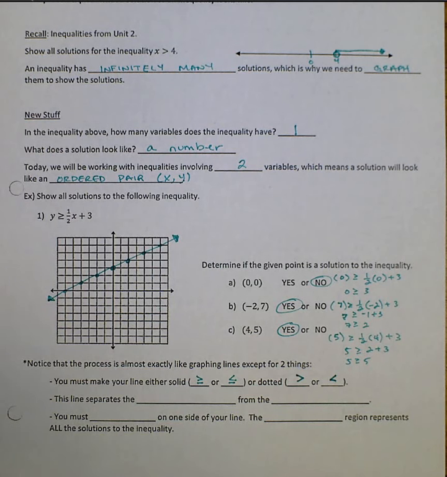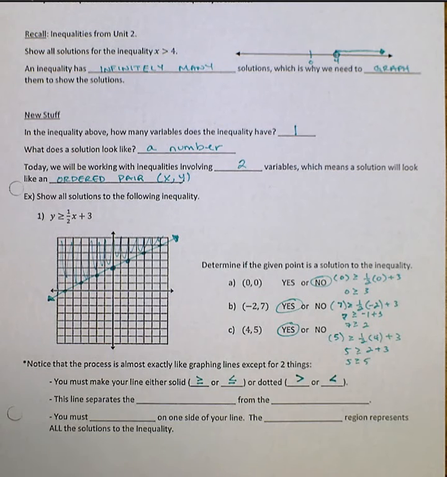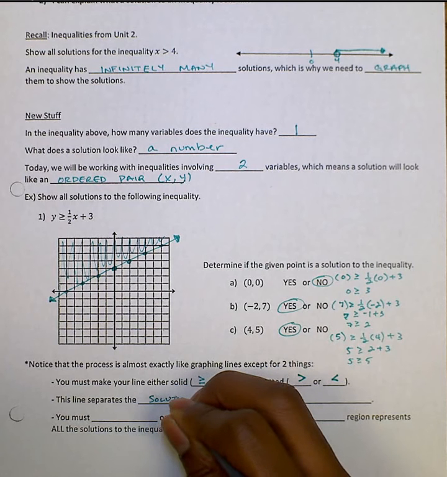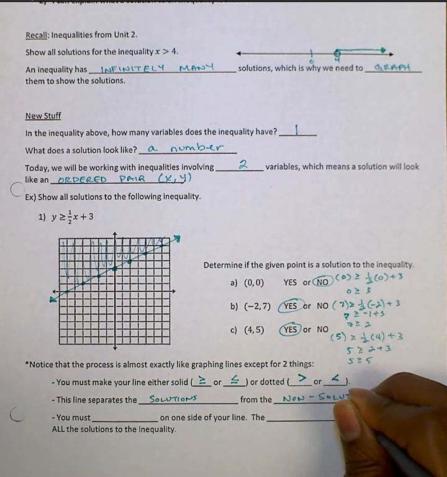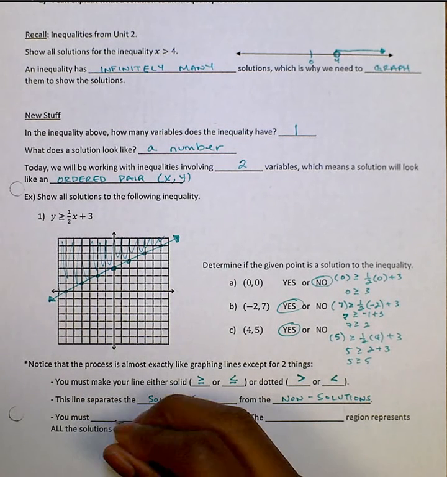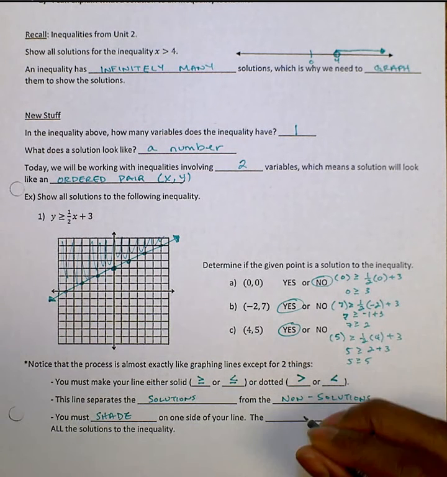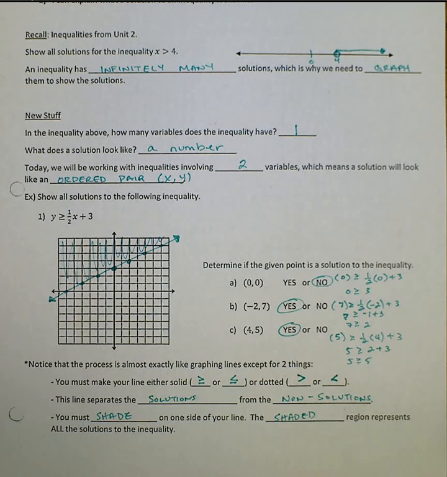Then we have to talk about shading, because y is greater than. When it says greater than, we shade above the line. The line separates the solutions from the non-solutions, and we need to shade on one side of your line. The shaded region represents all the solutions to the inequality.